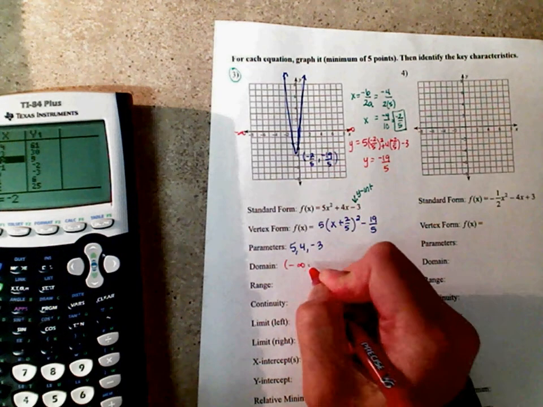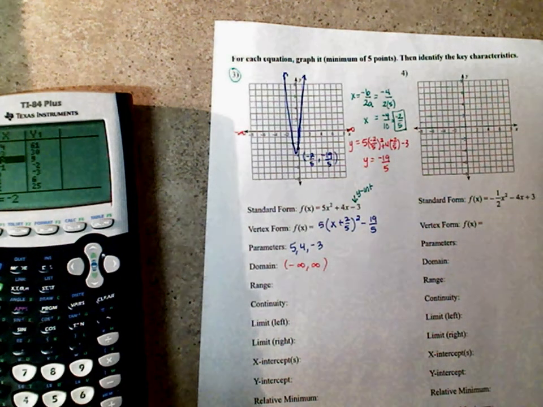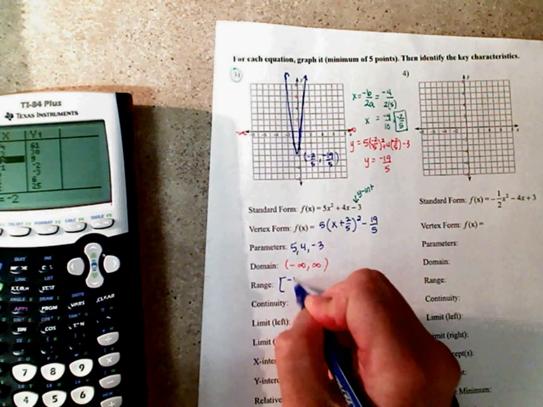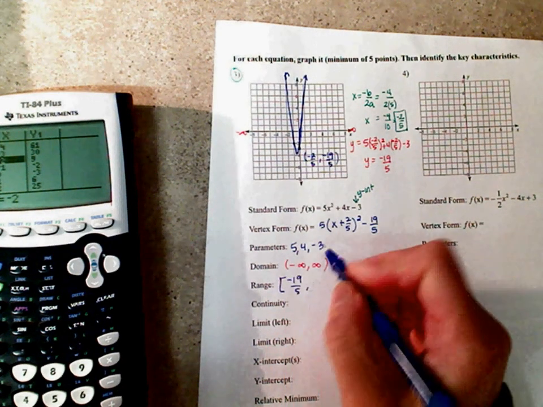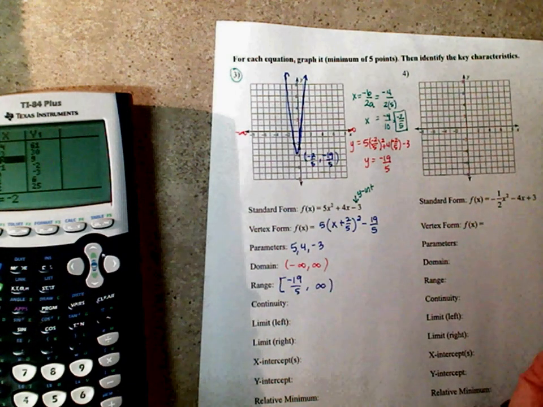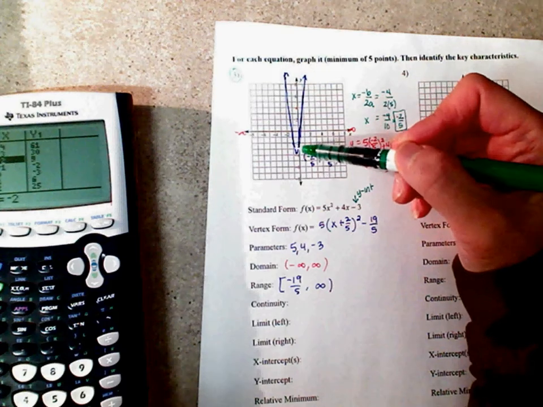So negative to positive. Your range, the lowest y value is -19 over 5, and it goes all the way to +infinity. Okay? Continuity. If you were to graph this, notice you never pick up a pen.